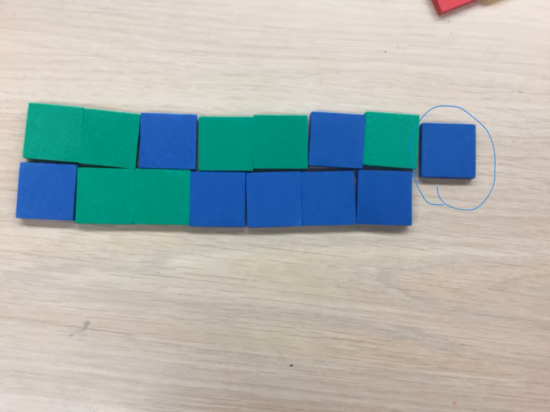Oh, look at what she's circling. She circled that extra one. She realized that this part here makes a very nice array. But this guy means he doesn't have a partner. So 15 is an odd number.